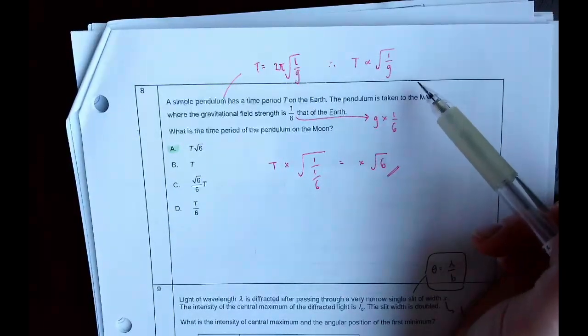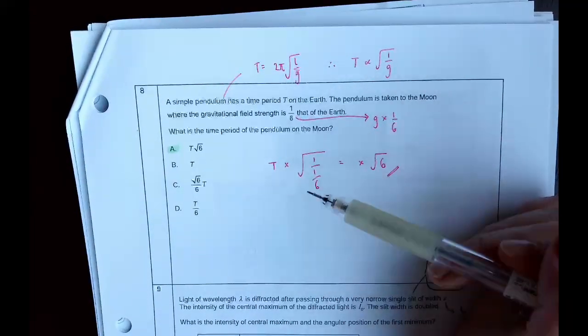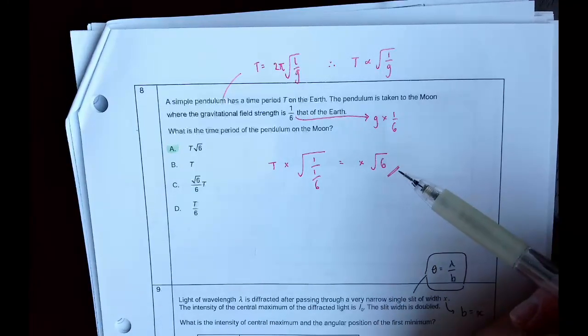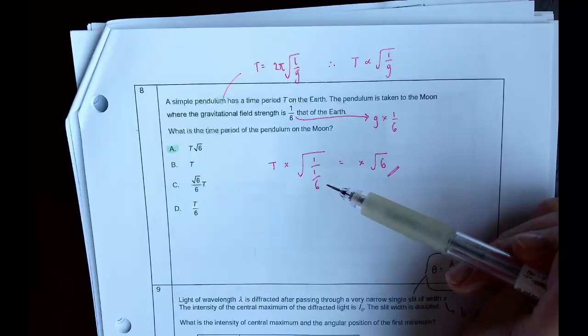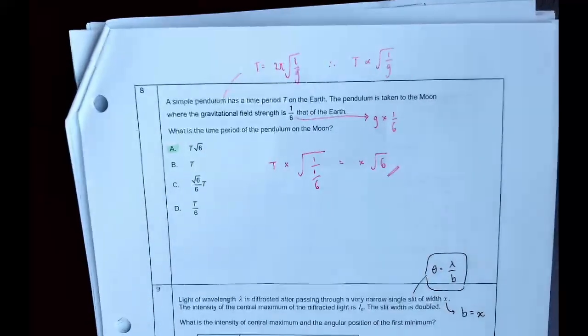If G is changed by a factor of 6, I'm just saying that T is therefore changed by a factor of root 1 over the change in G, and that is equal to 1 over a sixth, which is equal to 6. So it's just times by root 6. That's just mathematical manipulation there.